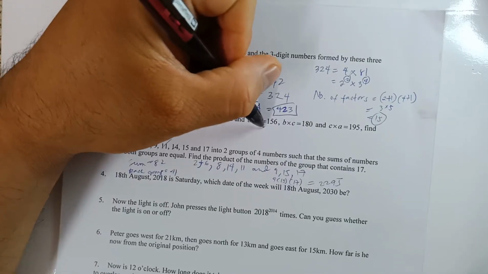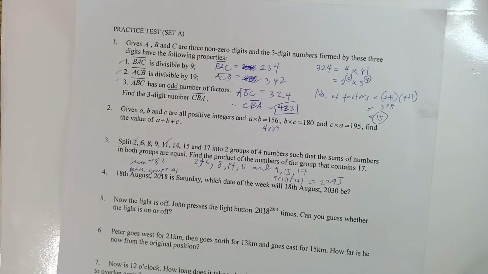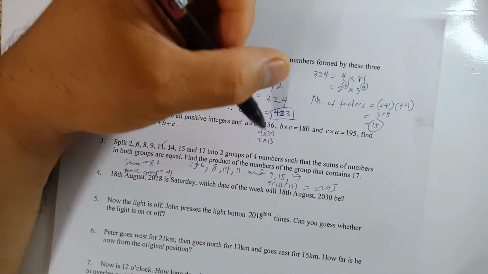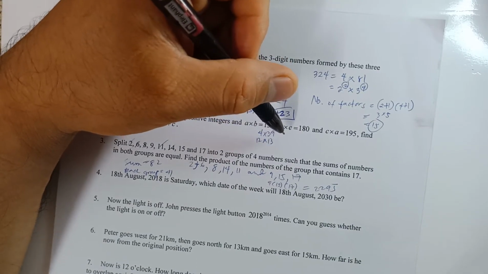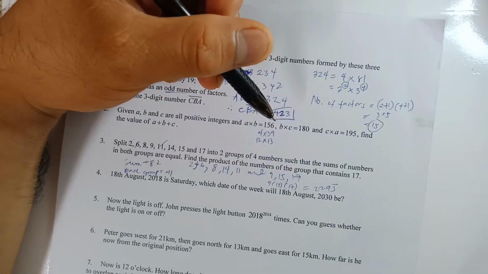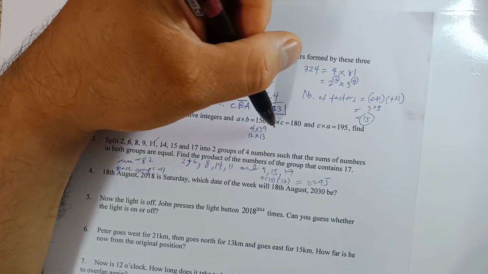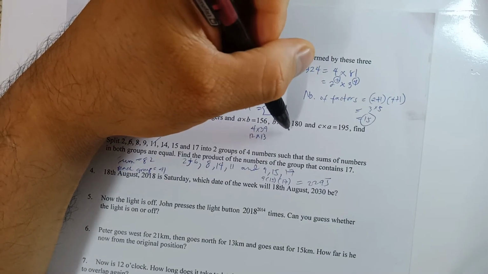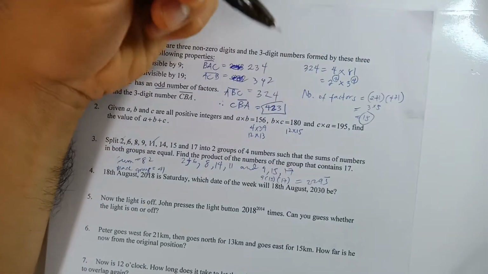It could be 4 times 39, or it could be 12 times 13. I think the correct pair is 12 times 13 because B times C is 12 times 15. I mean, 180 can be written as 12 times 15.